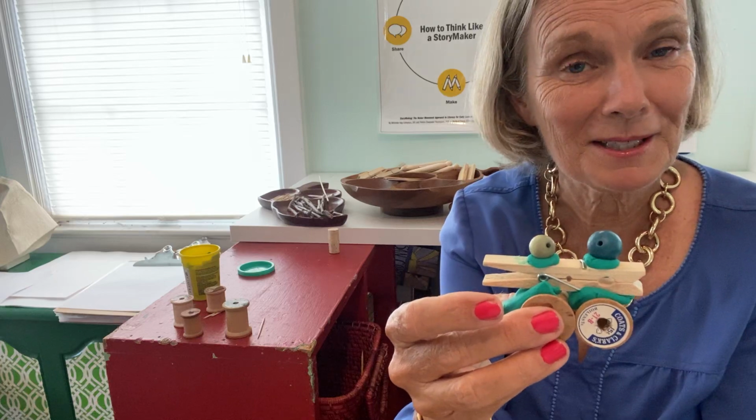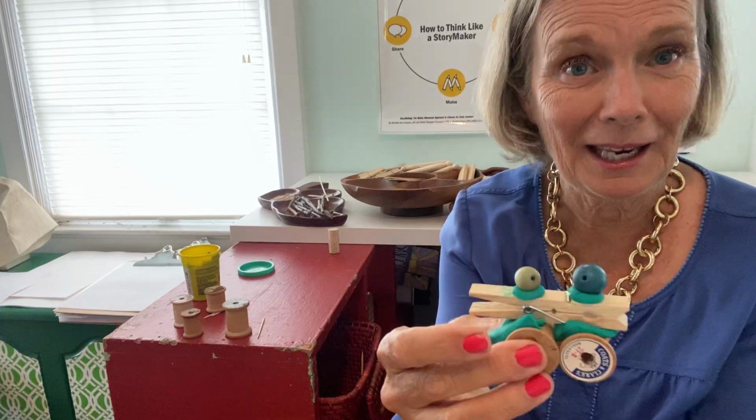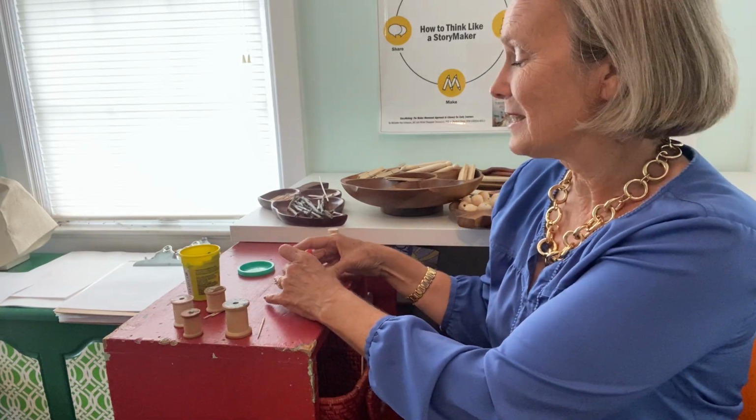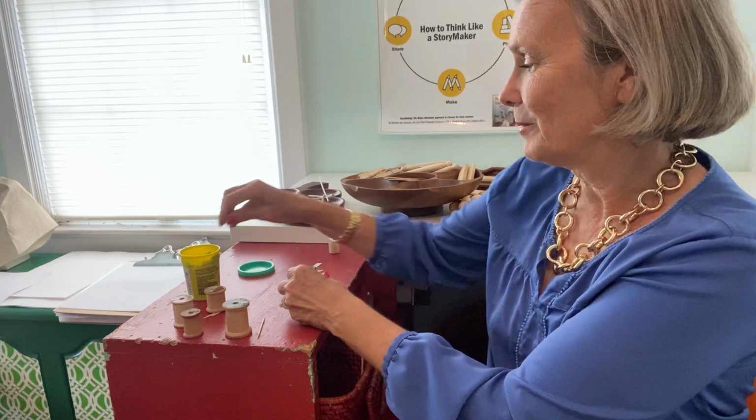Do you see how that was the end of my story? It was the last thing that happened. It ran out of gas and it came to a stop. So sometimes we can end our stories with the last action or the last thing that happened.